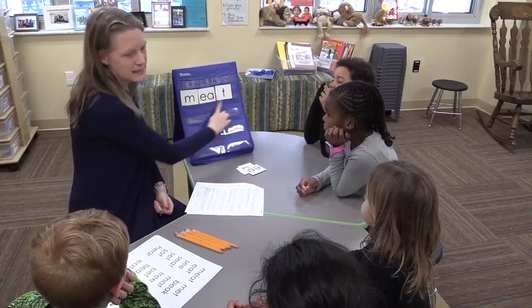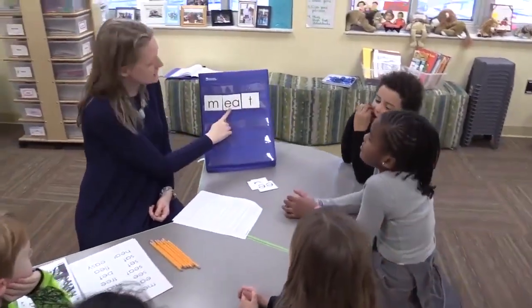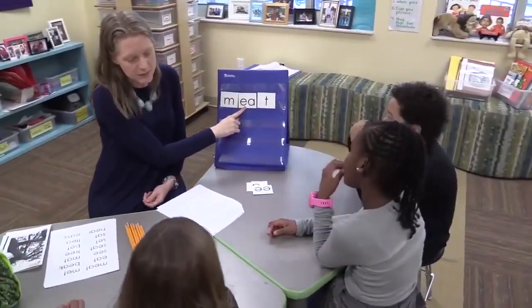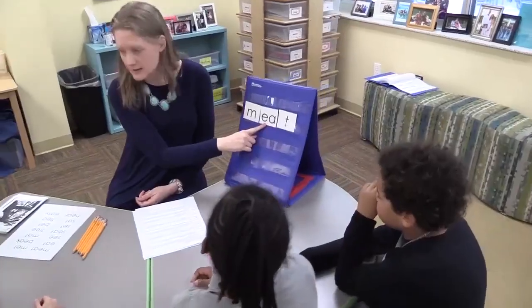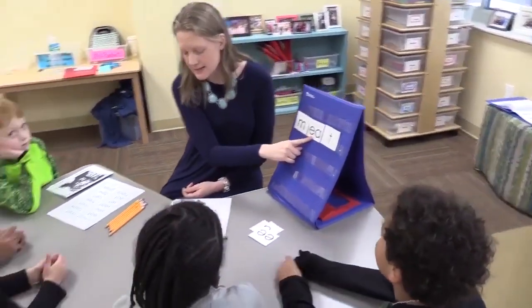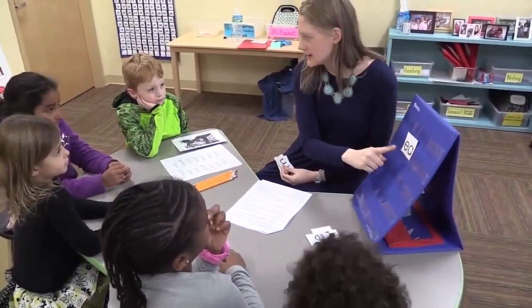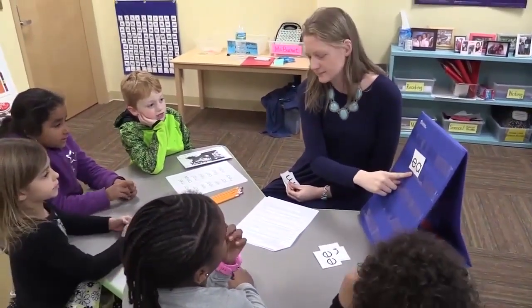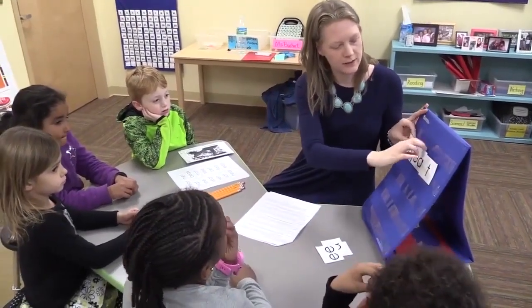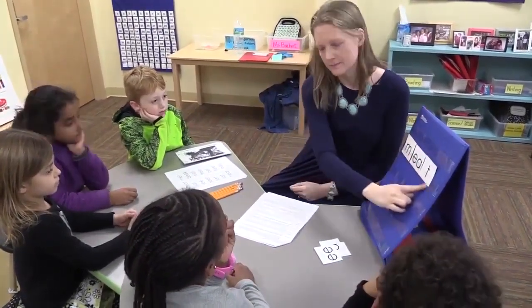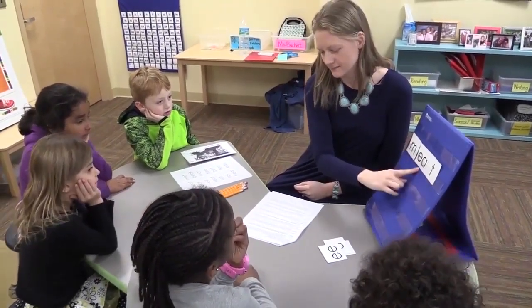All right. This word is meat. What word is it? Meat. In meat, there's E-A in the middle. And most of the time when E-A is together, it also represents the long E sound, the sound in the middle of meat. So it says E. So when I touch under E-A, I want you to say E. E. E. When I do my finger under, I want you to read the whole word. Meat. E. Meat. E. Good.